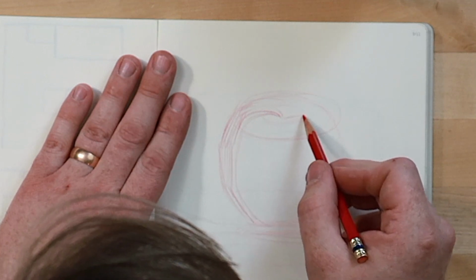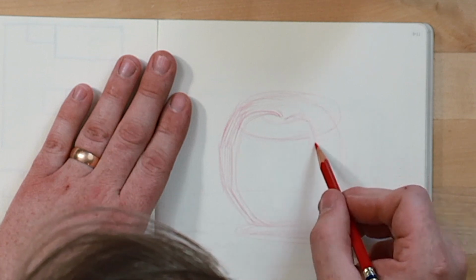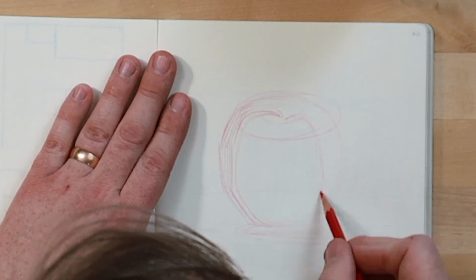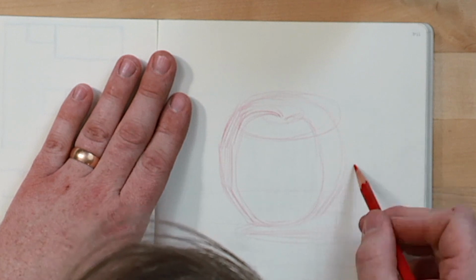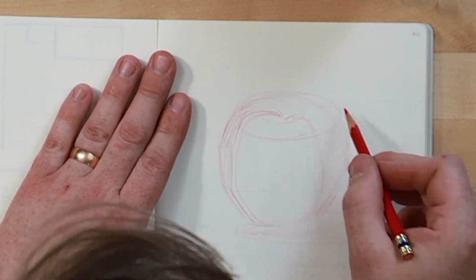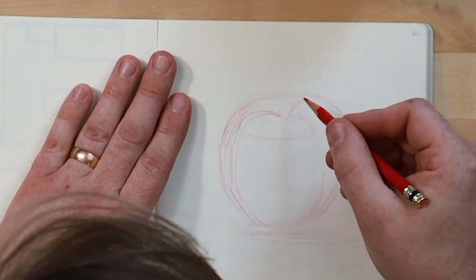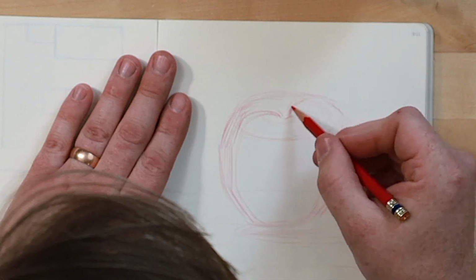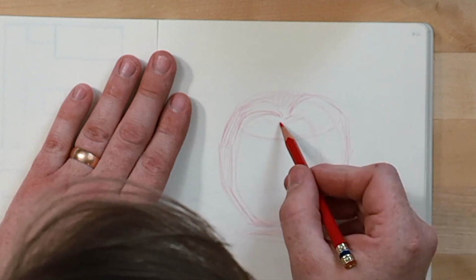Coming up. I'm not thinking about the value right now. Like, I'm not thinking about the lightness or darkness of those lines. I'm just thinking about form. Coming out. Coming in. Again. Just modeling the basic form of that apple.